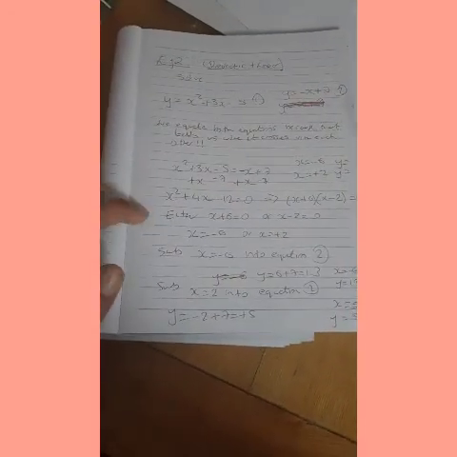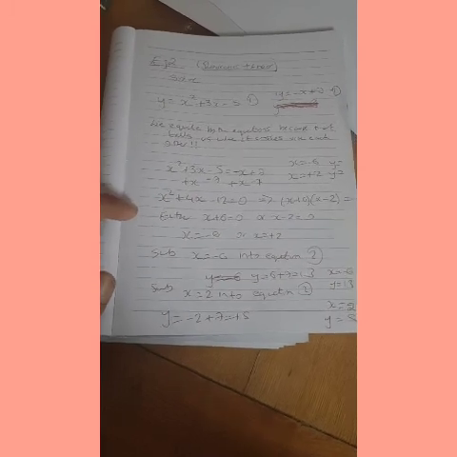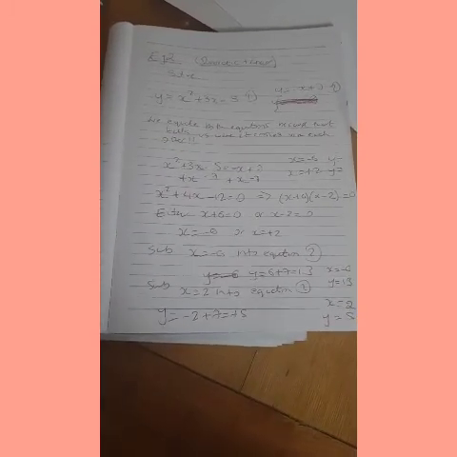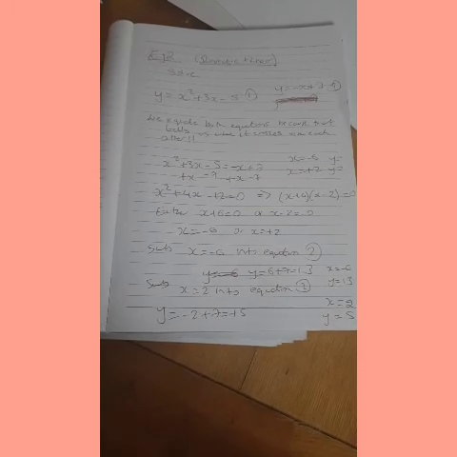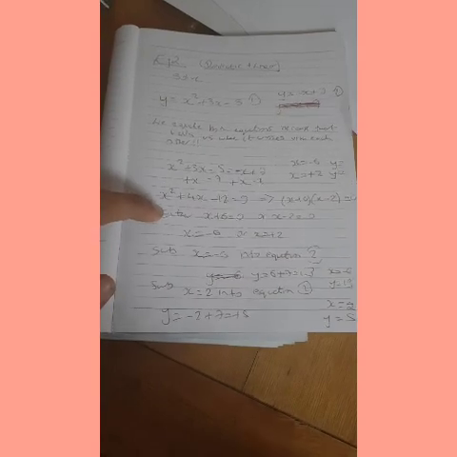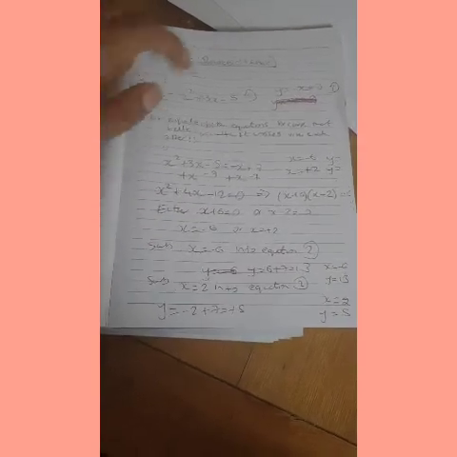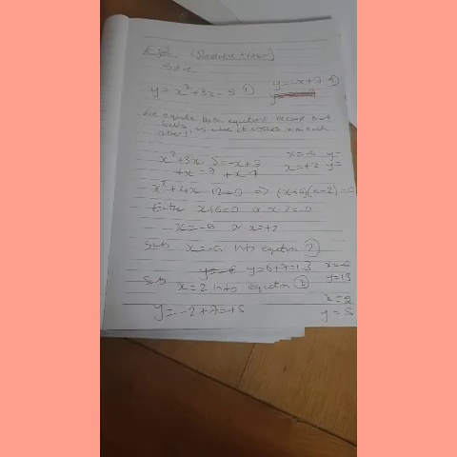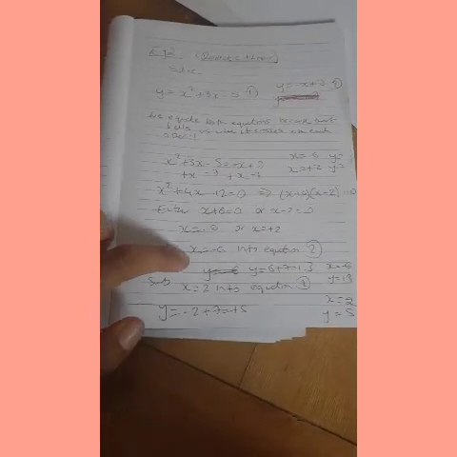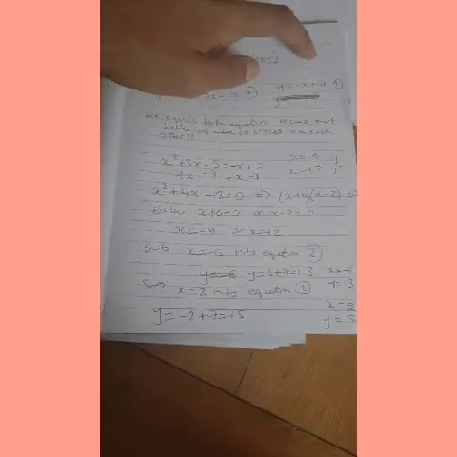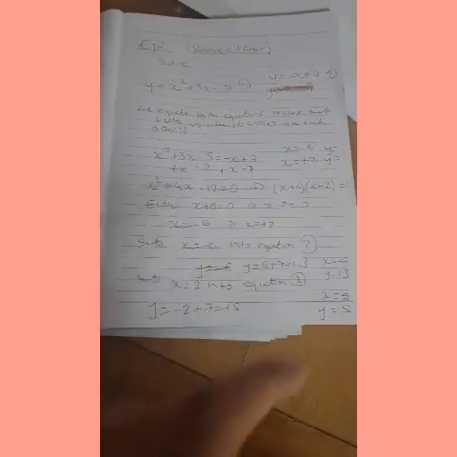So either x plus 6 is equal to 0 or x minus 2 equals 0. So x equals minus 6 or x equals plus 2. So they're my two x coordinates, okay? I would then substitute this into my equation here to work out my value for y. So sub that in, x equals minus 6, so it'd be minus 6 plus 7, so it'd be positive 6 plus 7, which would give me 13.